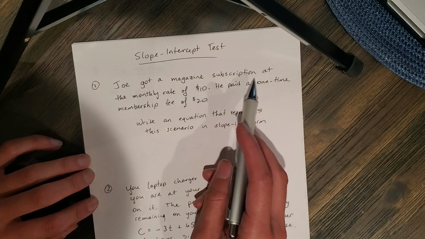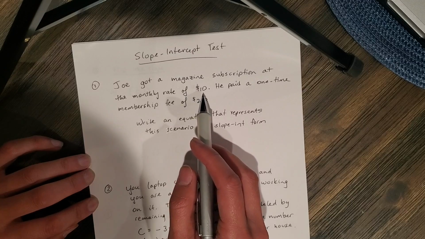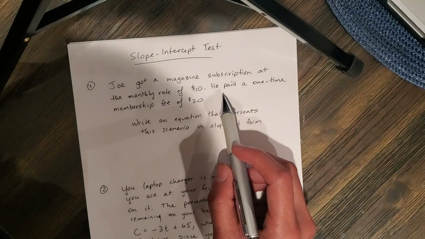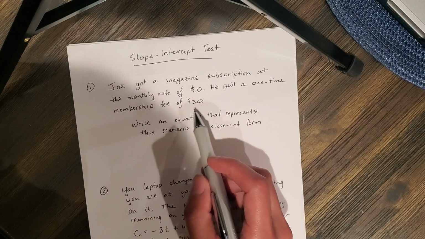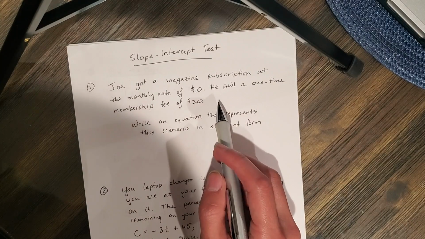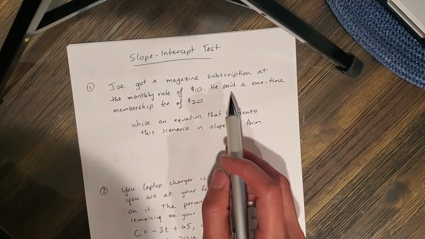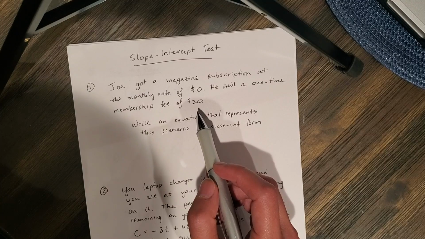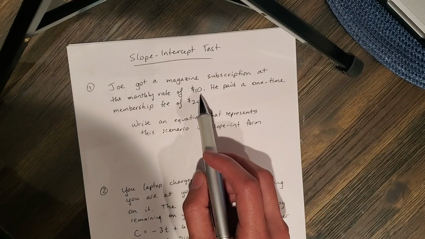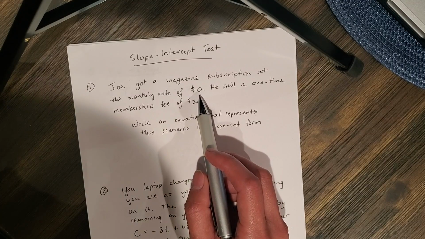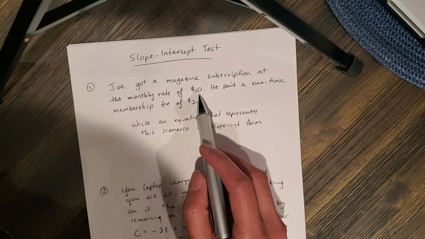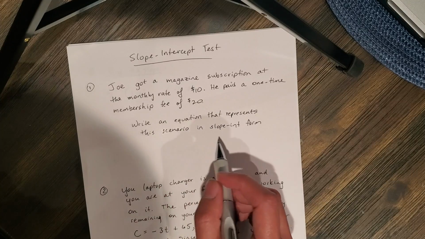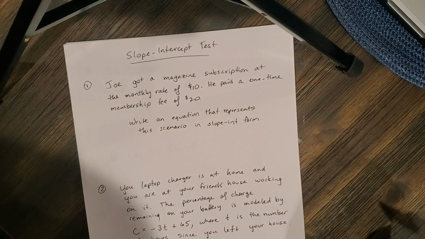Joe got a magazine subscription at the monthly rate of $10. So that means he's paying $10 a month for this magazine. He paid a one-time membership fee of $20. Okay, so to get this monthly subscription going, he had to pay $20 as a startup, but then each month after that he has to pay $10 for each month that he receives a magazine. It says write an equation that represents this scenario in slope-intercept form.